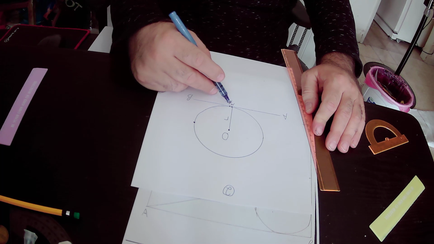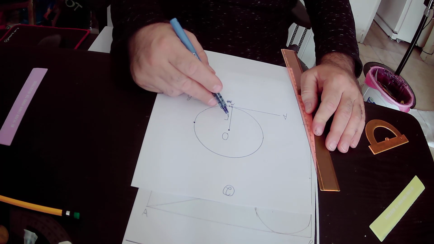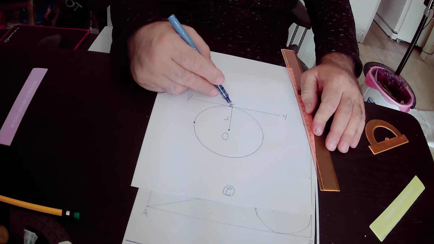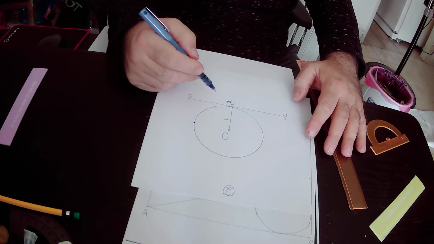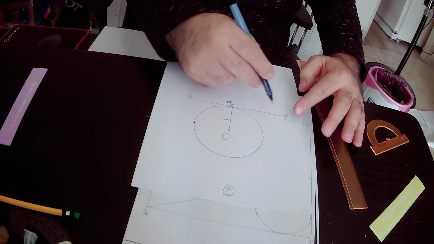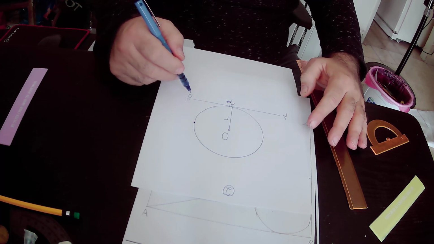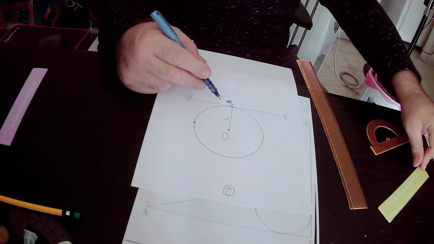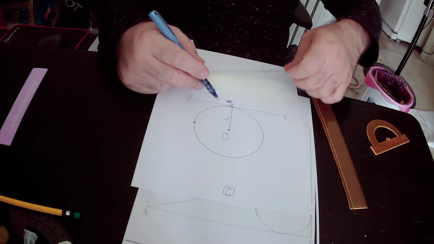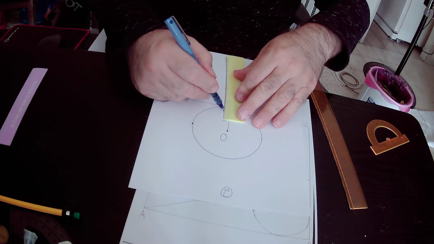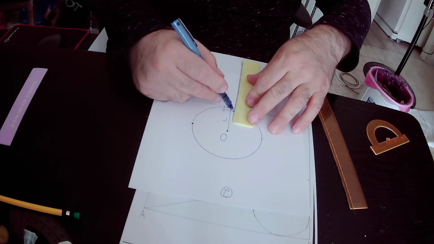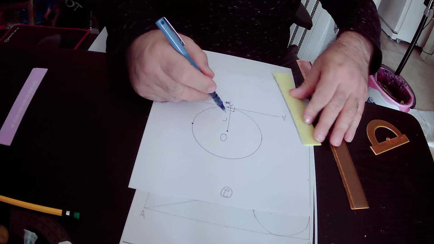That is to say, point M is the point of tangency, so this radius is drawn to the point of tangency. Therefore, according to rule number 1, the tangent AB is perpendicular to this radius. That is to say, this angle equals 90 degrees, and this angle also equals 90 degrees.